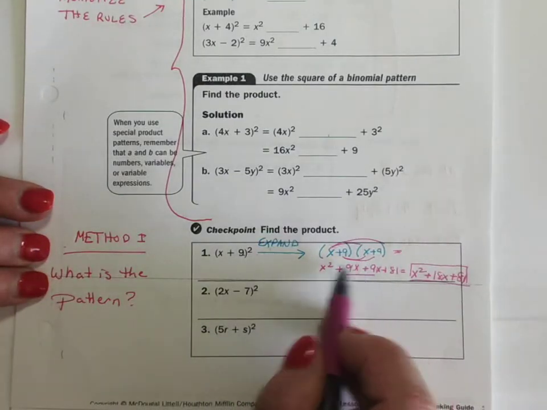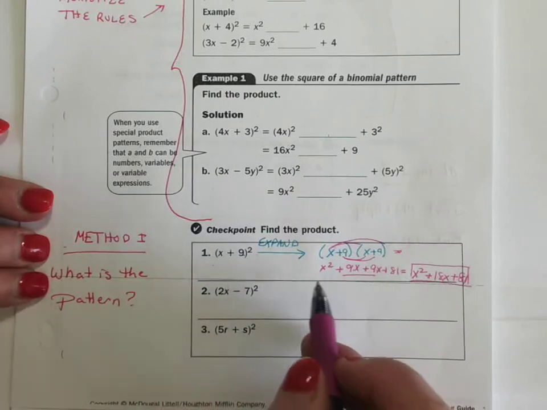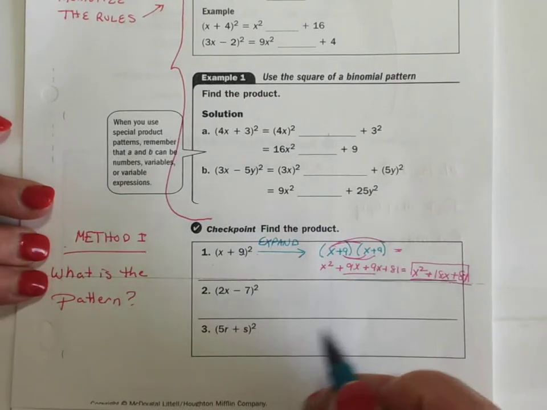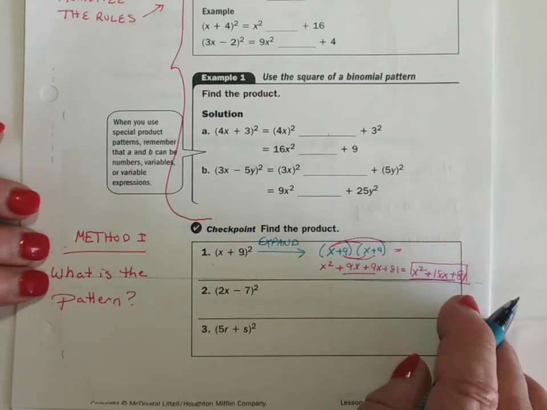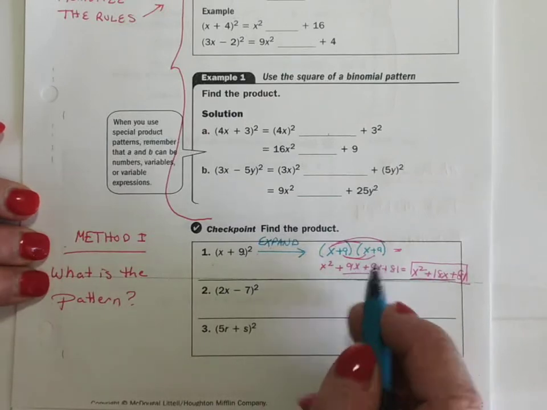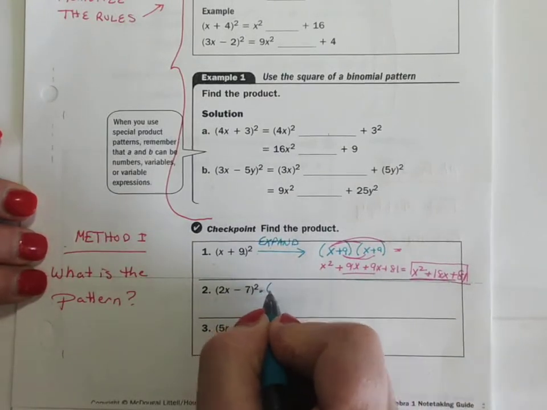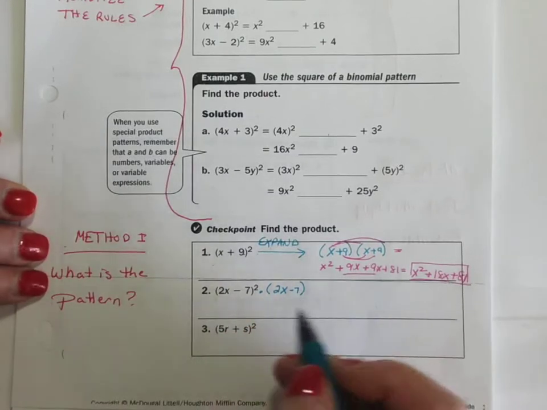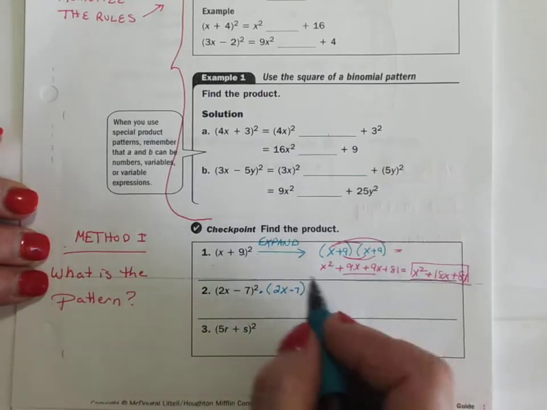So if you expand it, then you're just going to do your regular multiplying of binomials. Now let's say that you're doing this problem for homework or on a test. Well, you don't have to write this out. You can just write right next to this x minus 7. Okay, so I've expanded it.